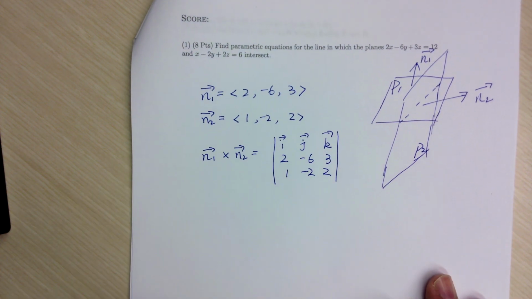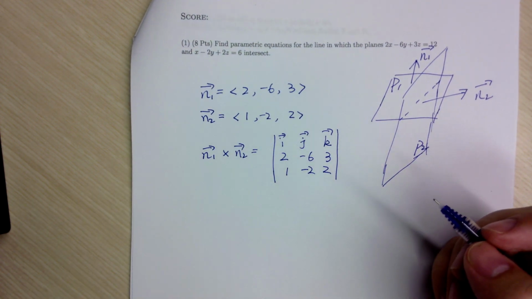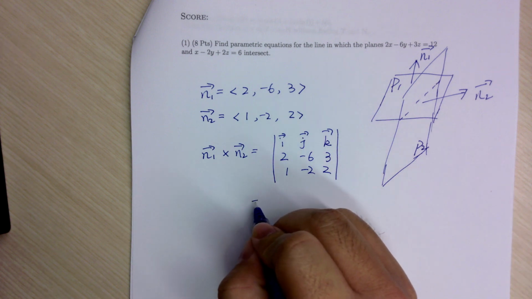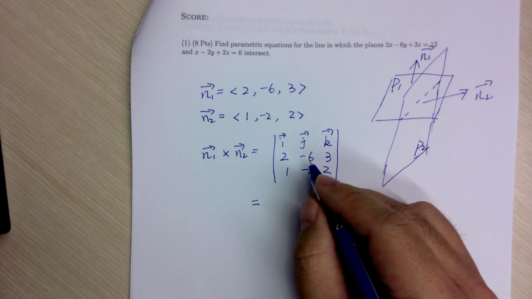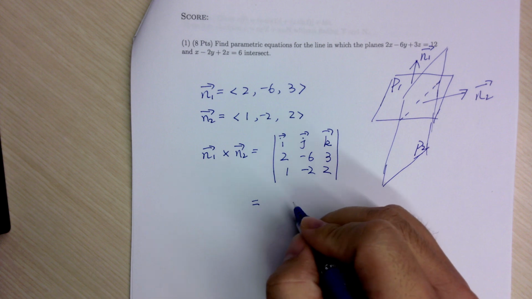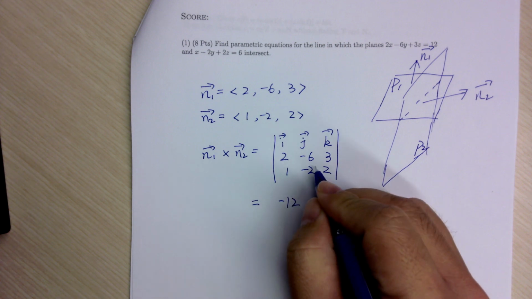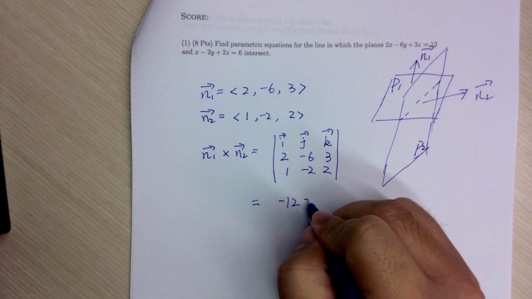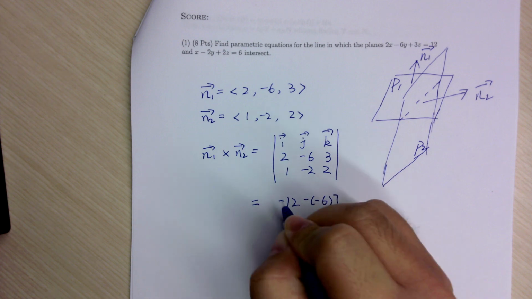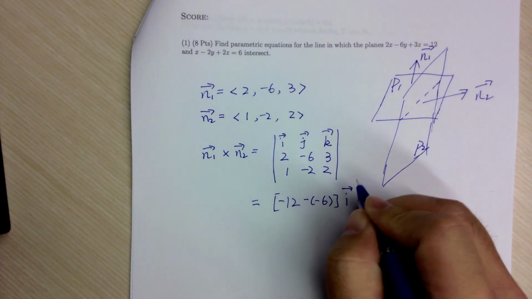Okay, once you finish this, what you're going to get here is -12 minus... this is -6 I, right?